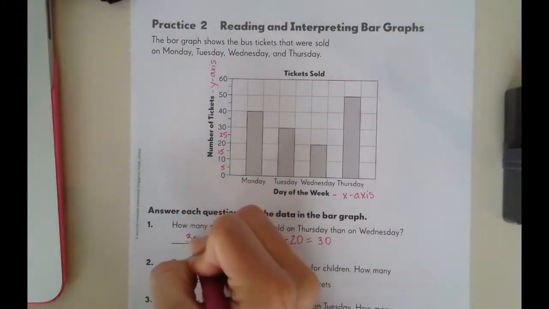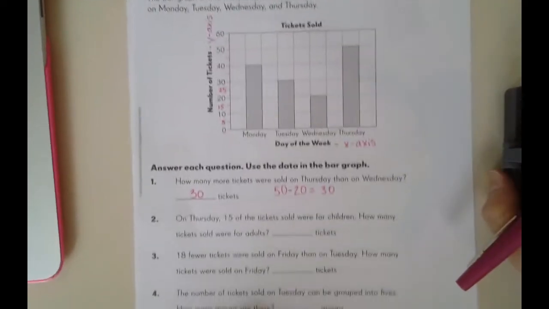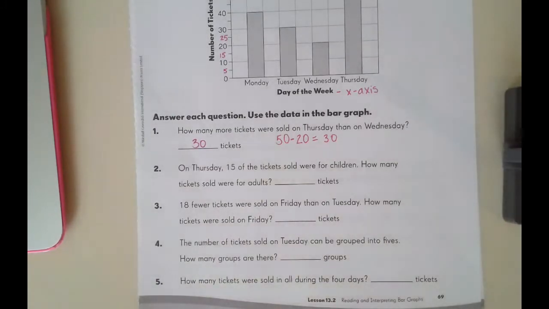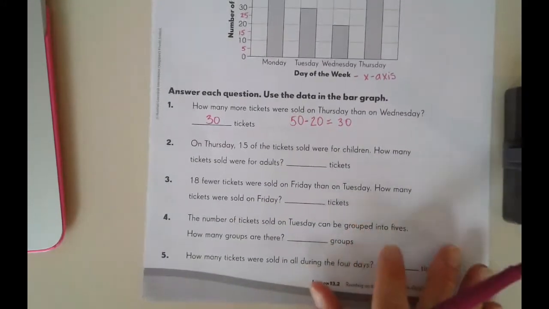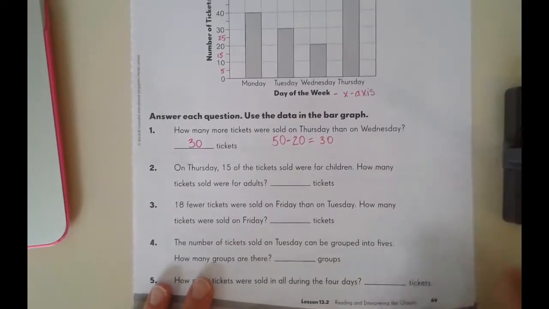So 30 tickets more. Now, I want you to number either your paper or your dry erase board or whatever you're using to work through these problems with me. And you're going to be writing down some of the answers along with me. And I'm going to be pausing to give you a chance to try them before I review them. So we already did number 1. Write down 2, 3, 4, and 5. Leave some space in between each number so that you can work on any math that you need to work on to solve it.